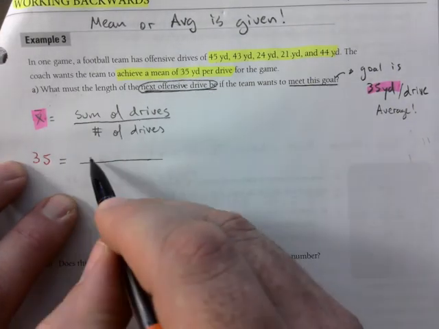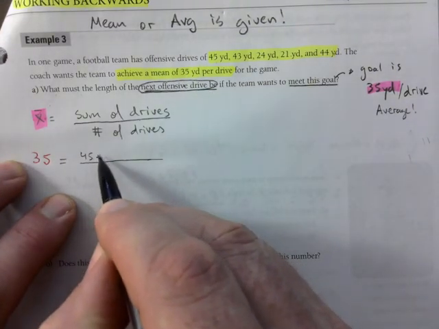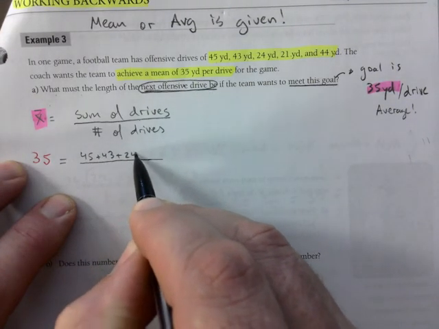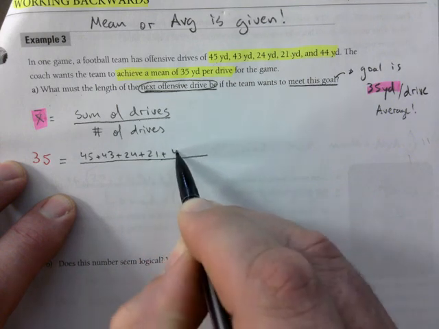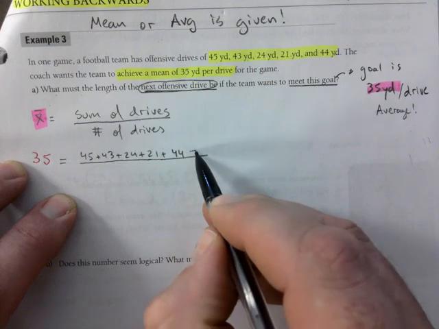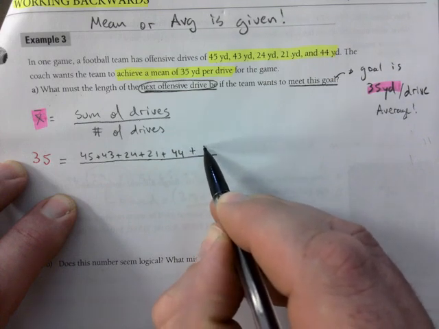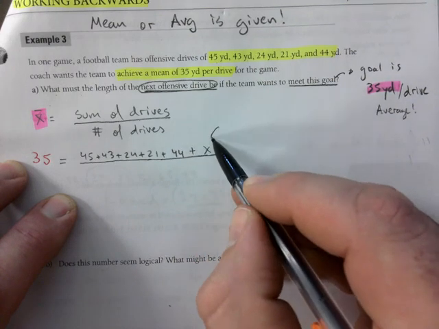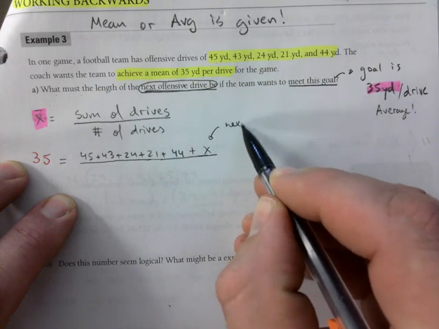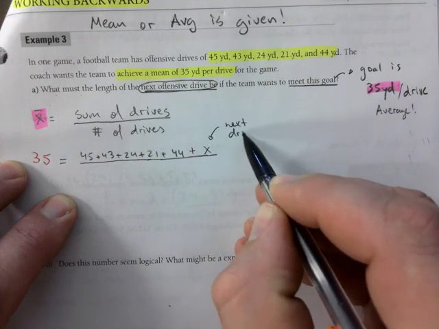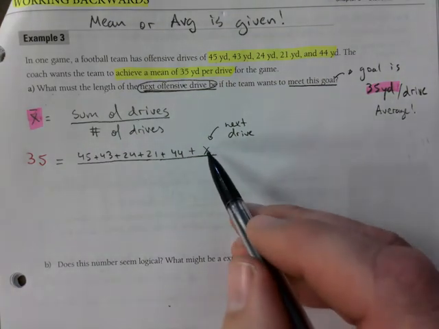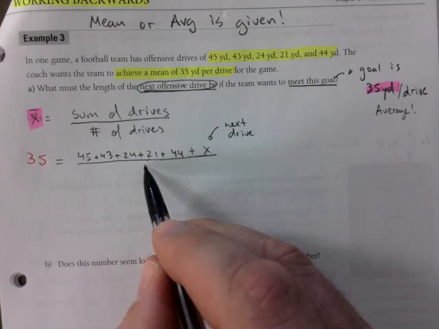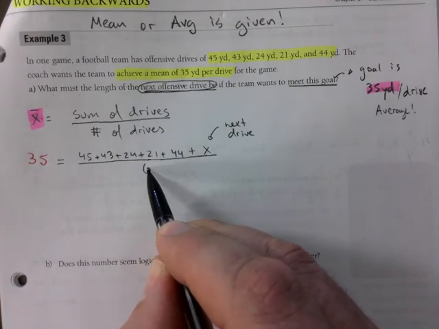So let's do that here. 45 plus 43 plus 24. I just want you to have this so you can see it, right? Plus 44 plus, I'm going to put an x here for the next drive. I'm technically adding up 6. I just don't know what that has to be yet. And so you divide this by 6 drives.